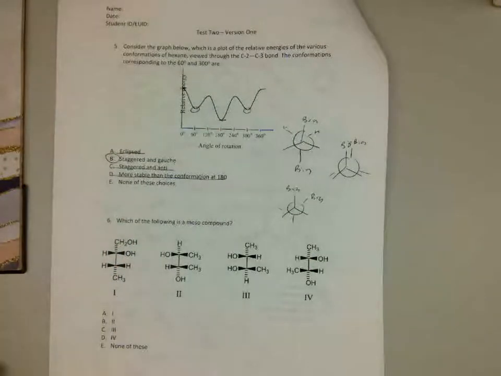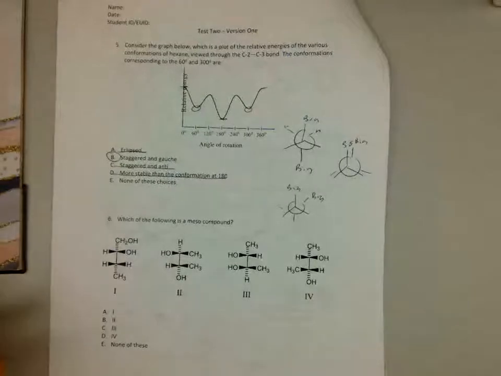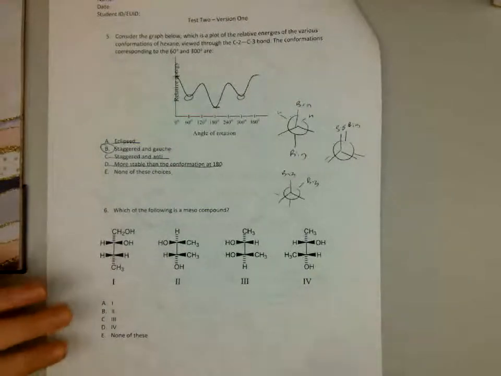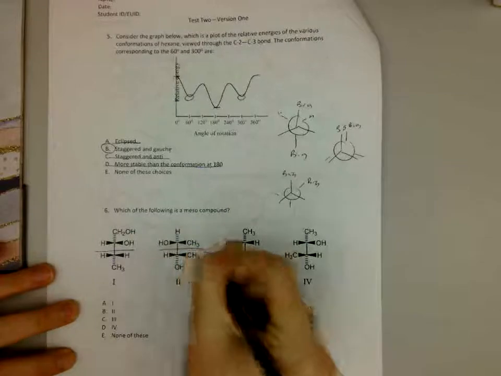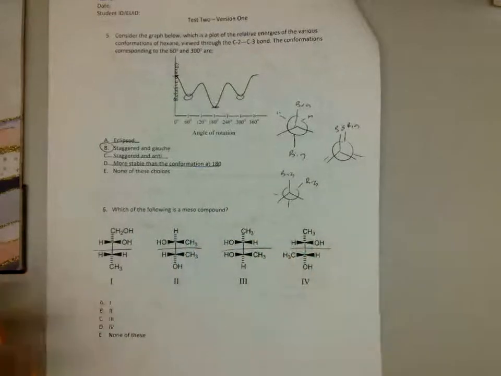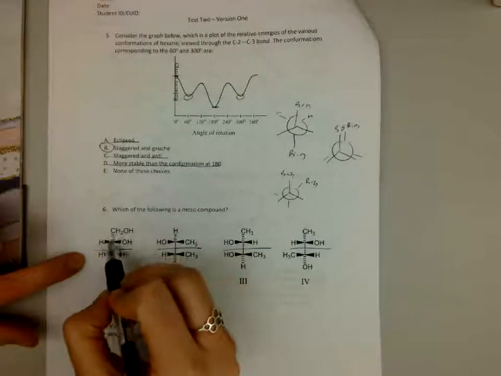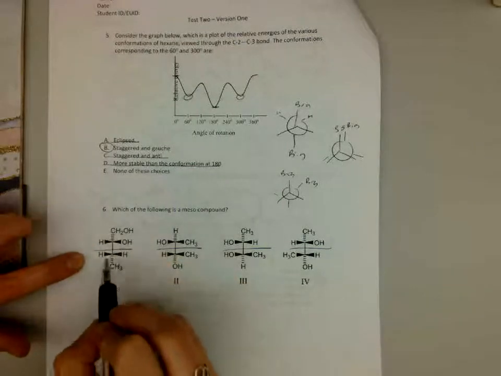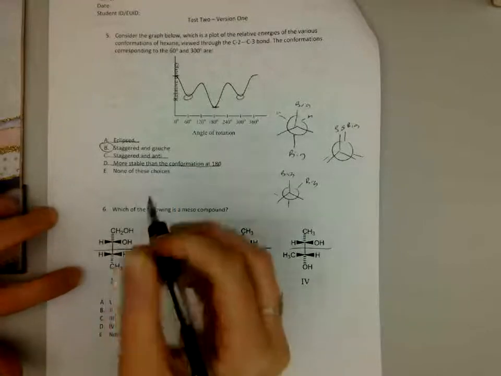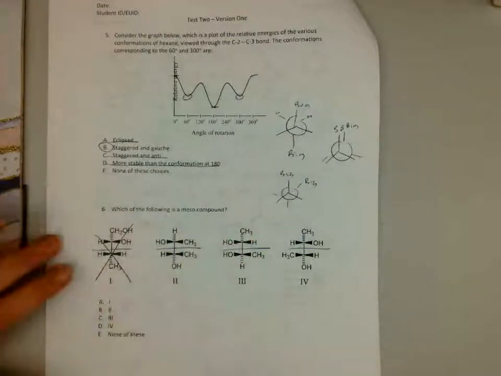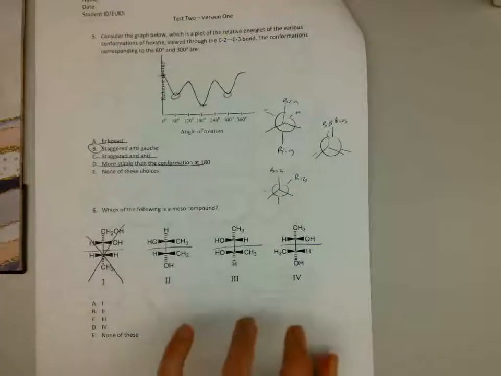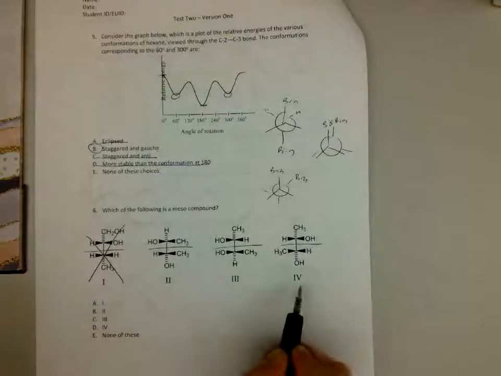Question 6 is which of the following is a meso compound? So for a meso compound, what you're looking for is a plane of symmetry right through the middle. So you have to have the exact same groups on both sides of this, on each of these chiral centers. But right here, this is not the same group as this. It's CH2OH and this is CH3. So 1 is not an option. So that narrows it down to 2, 3, and 4.